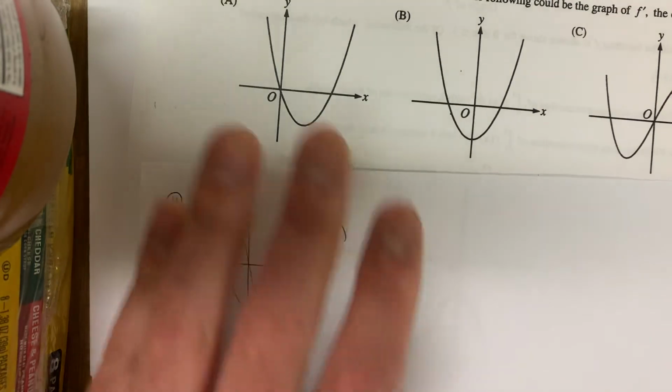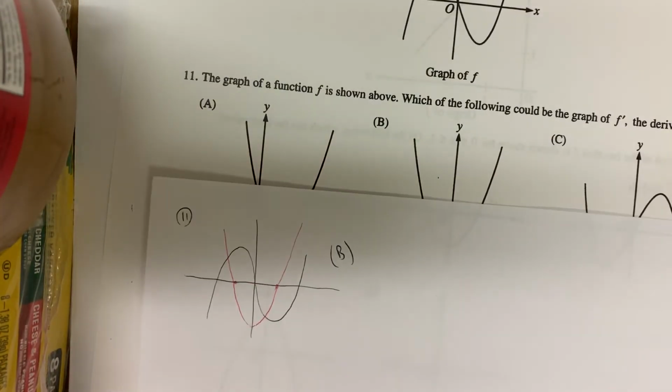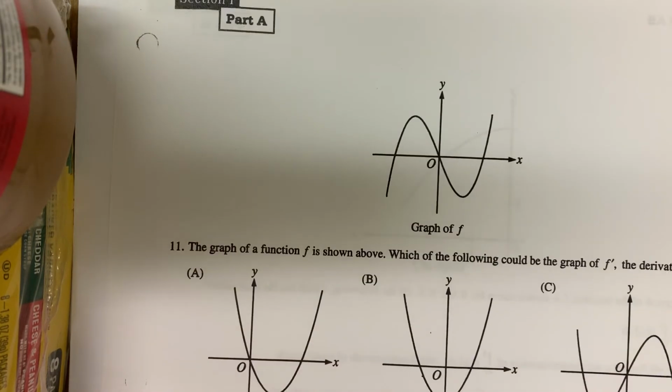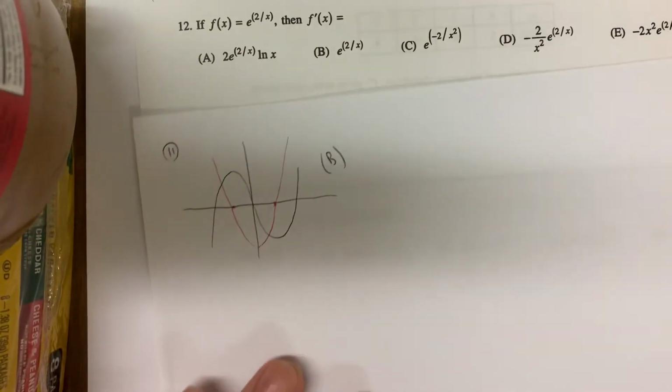Okay, so knowing how to sketch the derivative there, they're not actually asking you to sketch the derivative, but that knowledge of sketching the derivative should help you out for number 11 right there. Okay, moving on to number 12. Get back into more algebraics here.